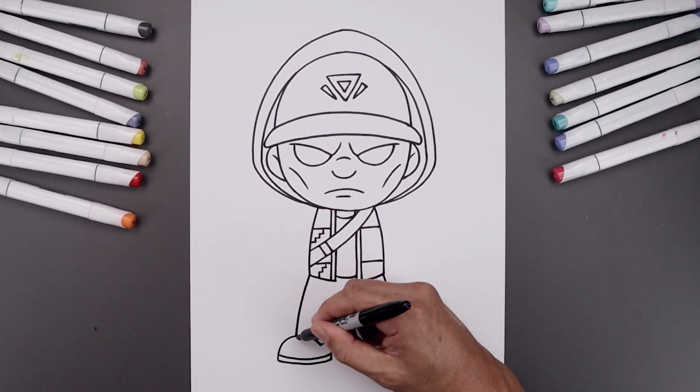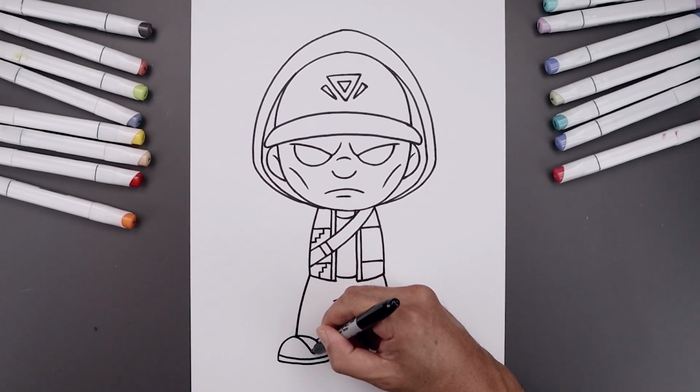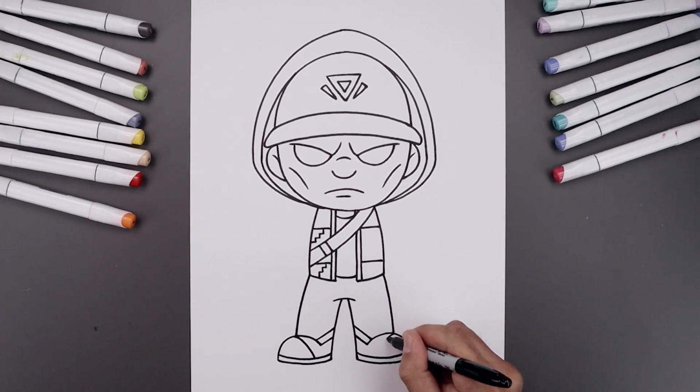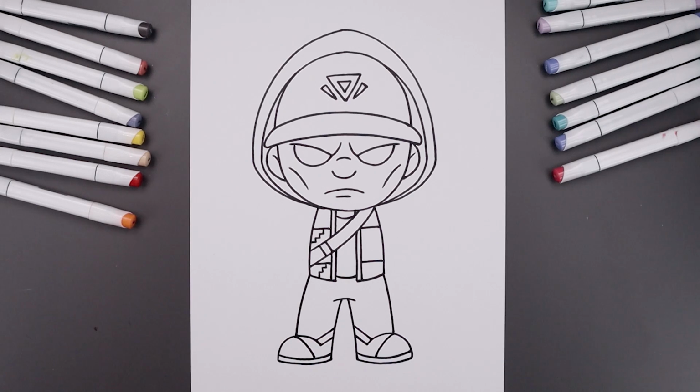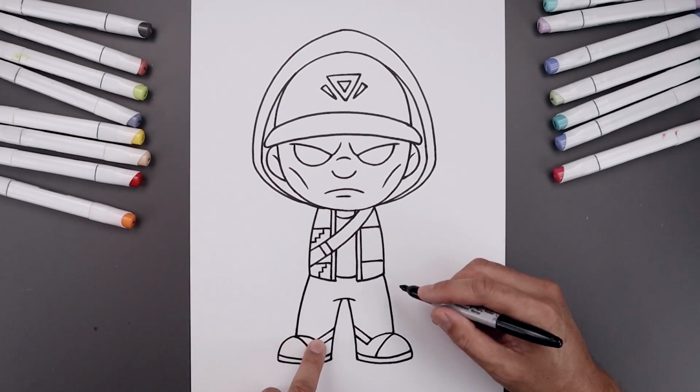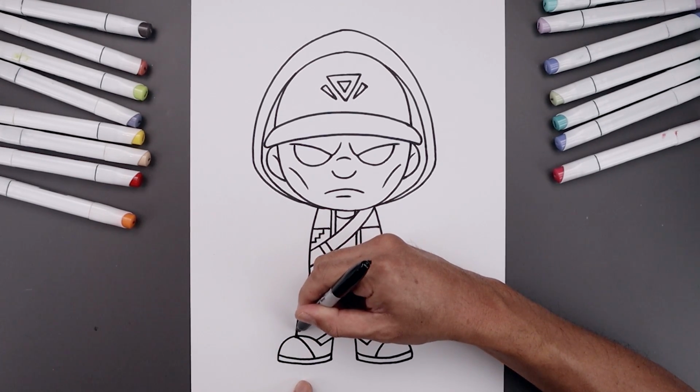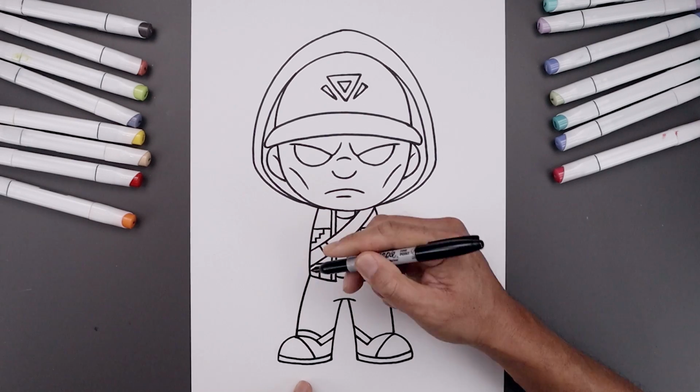Let's add a trim along the top of the foot, bending this in and then down towards the sole. And then we'll add a strap across the top of the foot, stepping up, bending this in and then down.